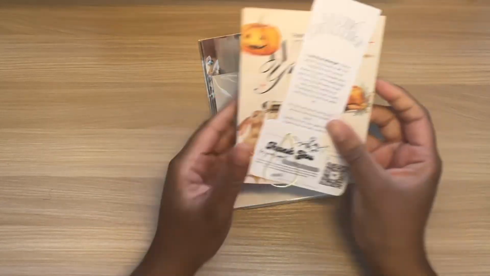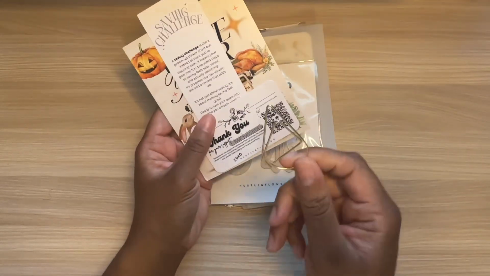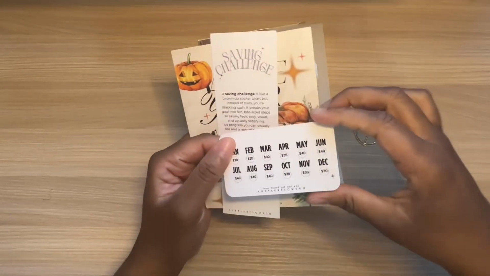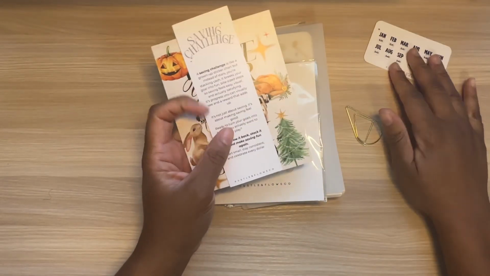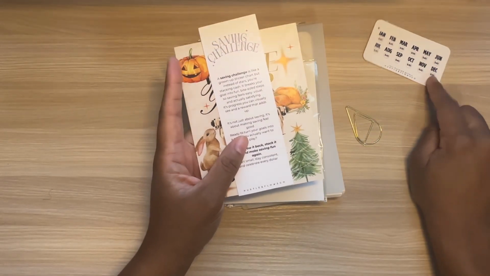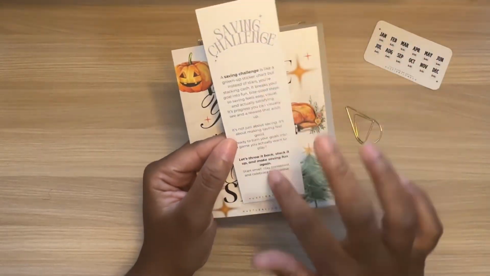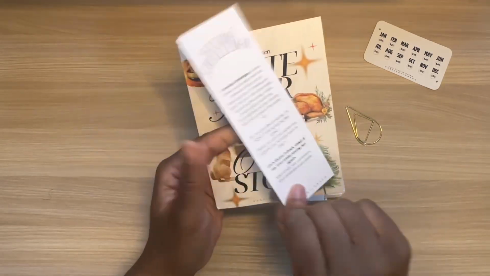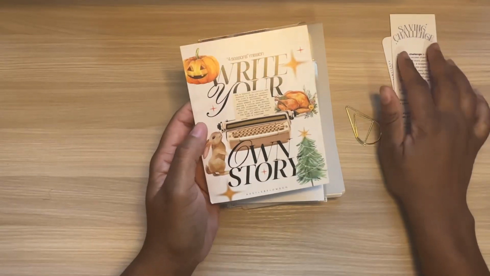So first, I just got the freebie, which is really cute. It's for fall. It comes with the paper clip and then the thank you card, which on the back has a monthly challenge. So I've got to find a way to use that. I might use it for my important dates envelope. And then there's this bookmark that has the savings challenge and the sinking funds definition, which I love. I love the bookmarks. I can find a way to decorate one of my binders.